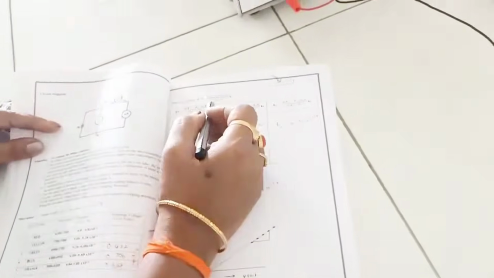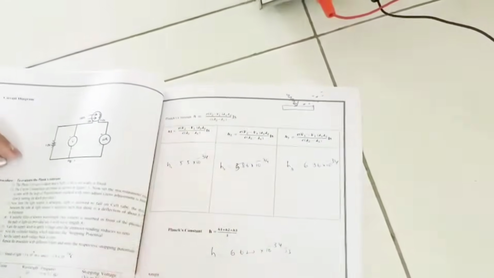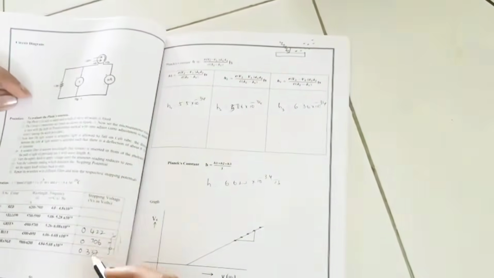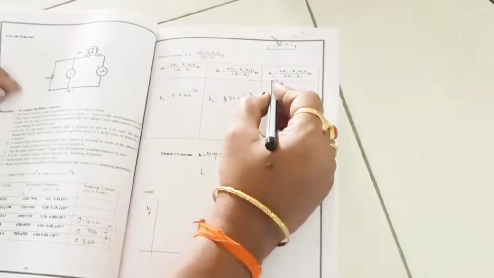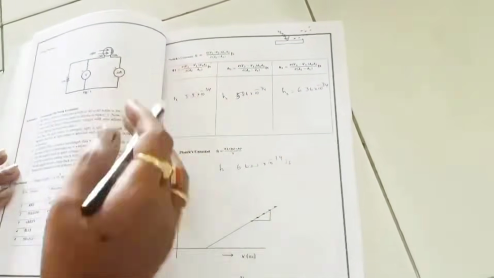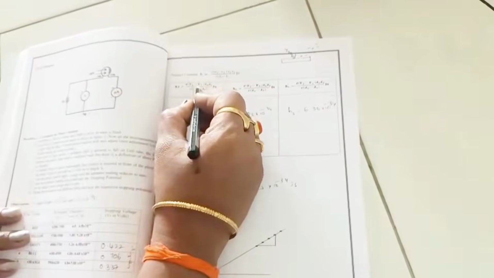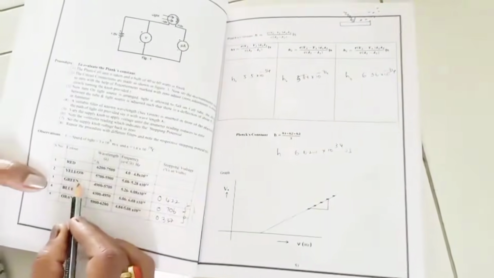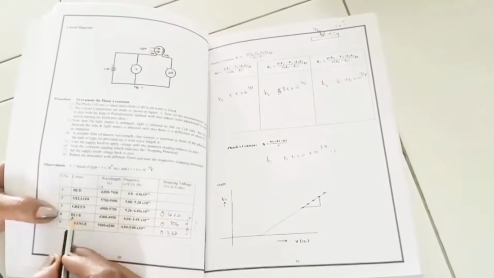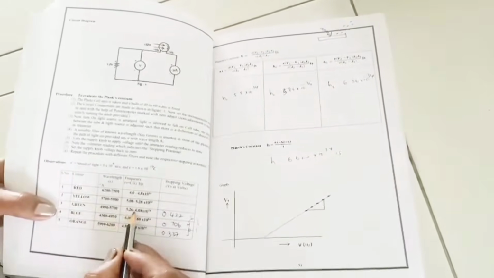So here, h1 is for the first combination of stopping potentials V1 and V2, h2 is a combination of two other stopping potentials, and h3 is a combination of the other two colors. To find h1, we have the V2 and V1 values just noted from the voltmeter. Lambda 1 and lambda 2 are the wavelengths of the colors of the filters we have used. If it is green, the wavelength ranges between 4900 and 5700. This way, for all the other colors also, the wavelengths and their frequencies are given.